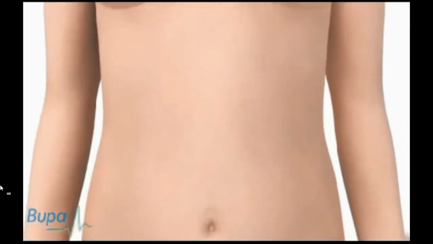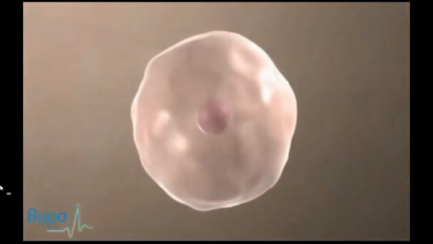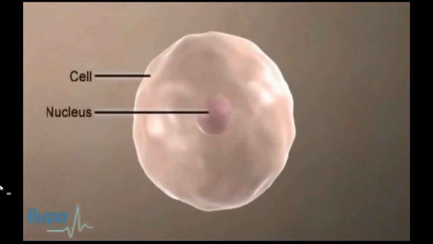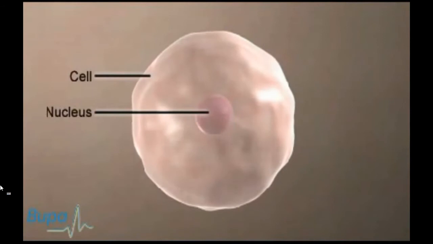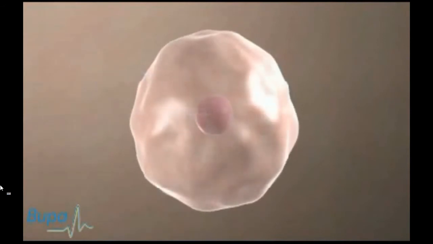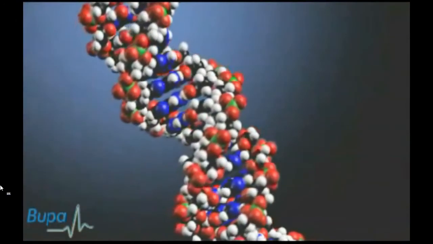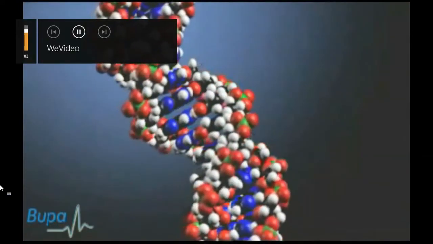Your body is made up of cells. Nearly all the cells in the body have a nucleus, which is the control center of the cell. The nucleus contains genes, which control everything about the cell, including how the cell grows and when it will die.